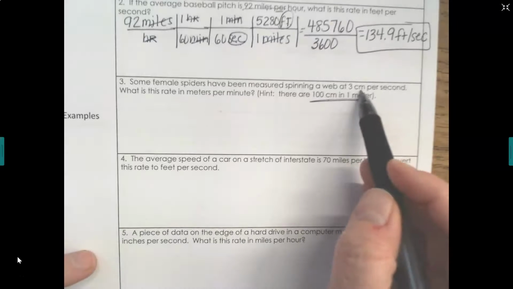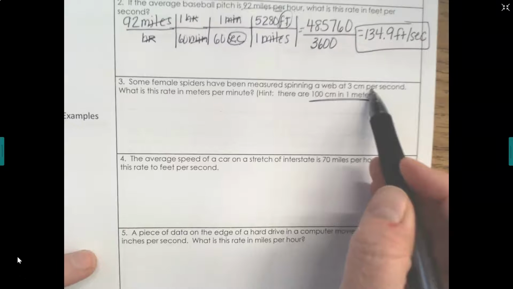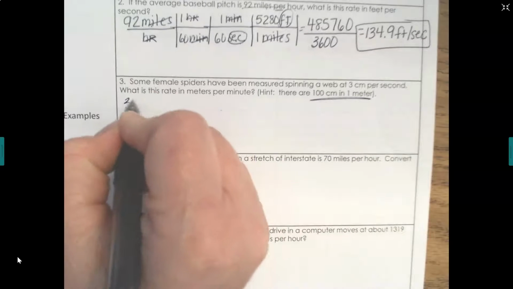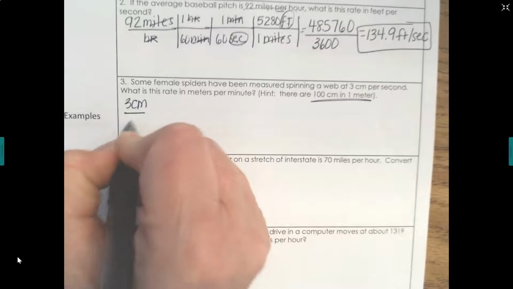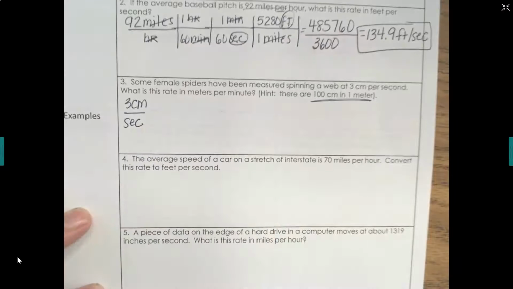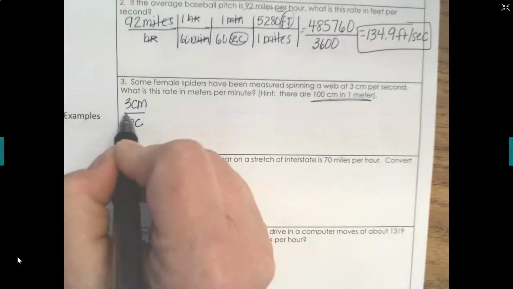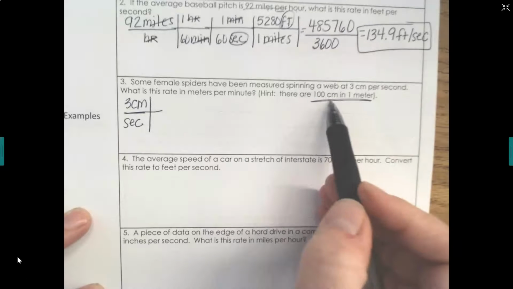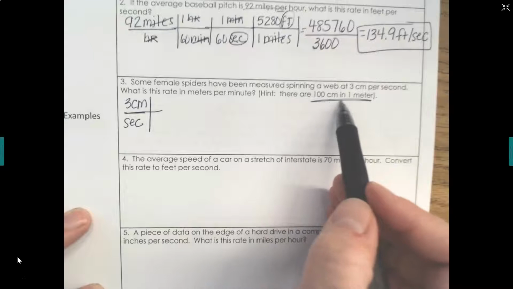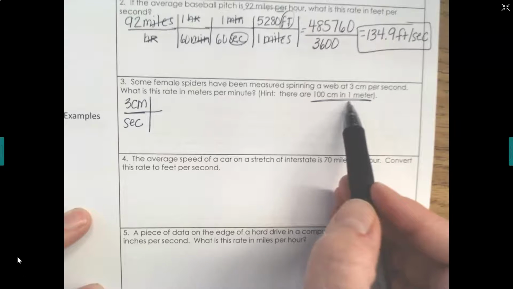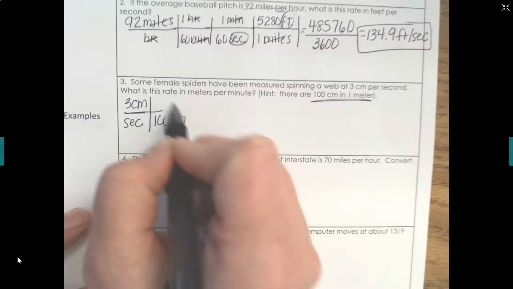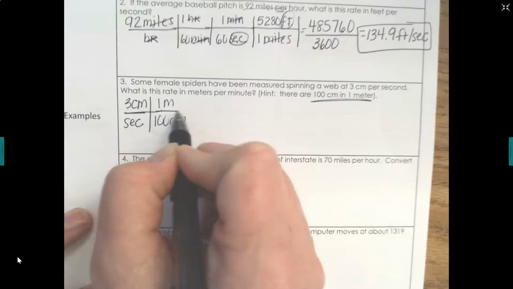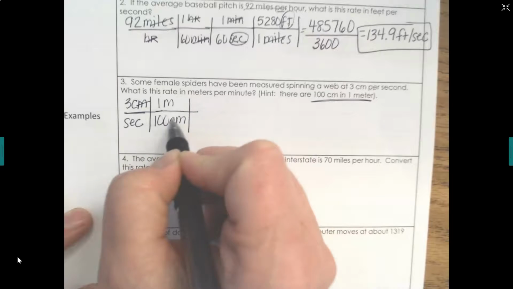So 3 centimeters, remember the per means that's your division, second. So we have 3 centimeters per second, showing our division. Since we have a hint, I'm going to go ahead and do this. There's 100 centimeters in a meter. So 100 centimeters is 1 meter. So now we're in meters, which is what we need to be in.